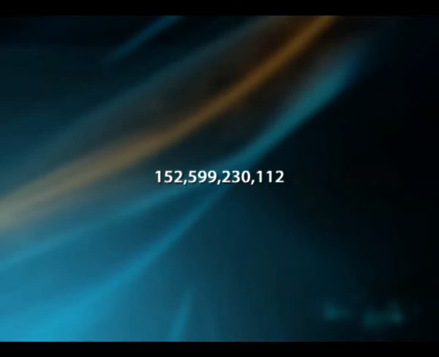And moreover, the amount of biological experiments and the outcomes are increasing day by day. For instance, the GenBank repository of nucleic acid sequences contained nearly 152,599,230,112 entries and around 165,740,164 protein sequence entries were reported in July 2013.